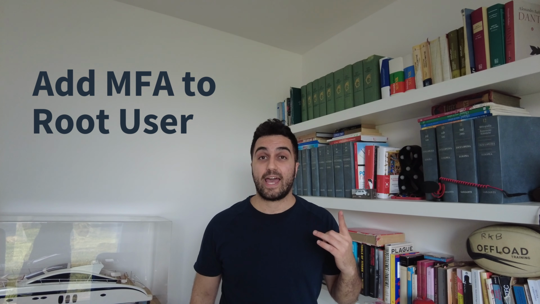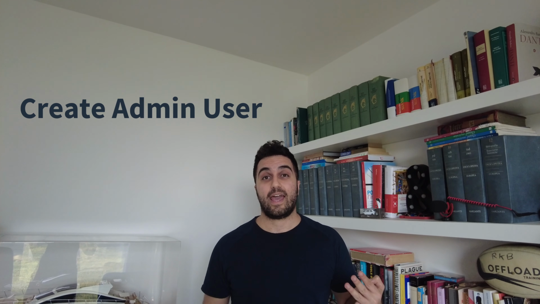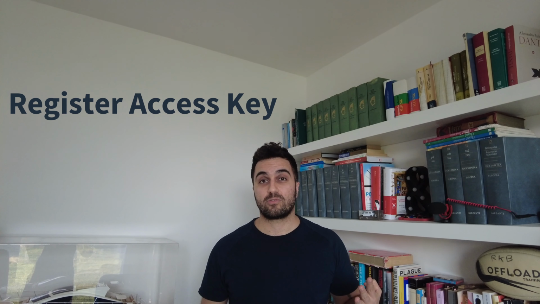So 4 things we will do today. First, we will add MFA to our root user. Second, we will add Alias to our environment. Third, we will create an admin user. And fourth, we will register our access key. Now these things may sound irrelevant, but actually it's to keep your account secure, and it's also making sure that you have the right user accounts.